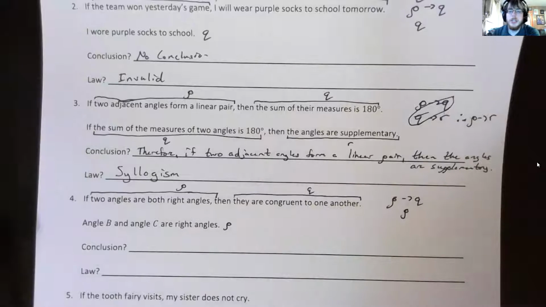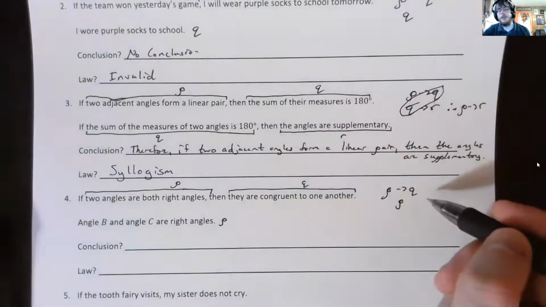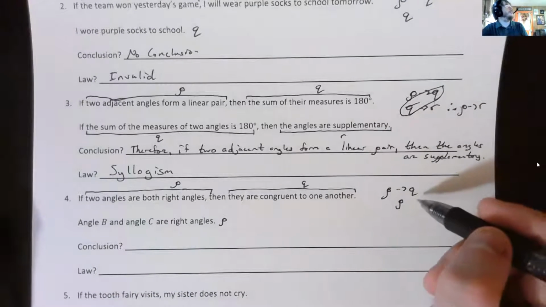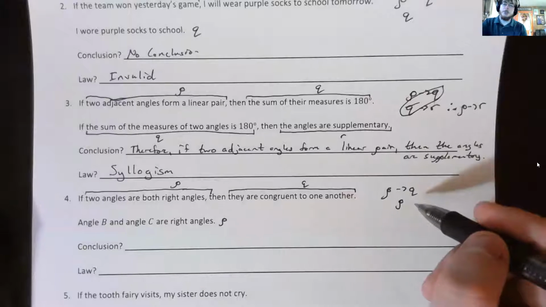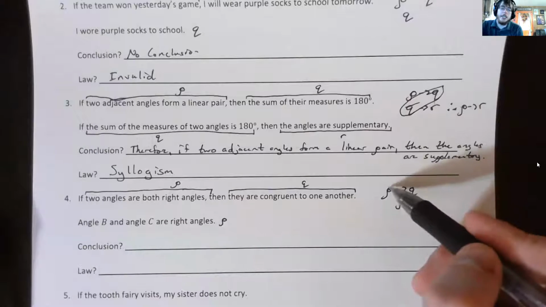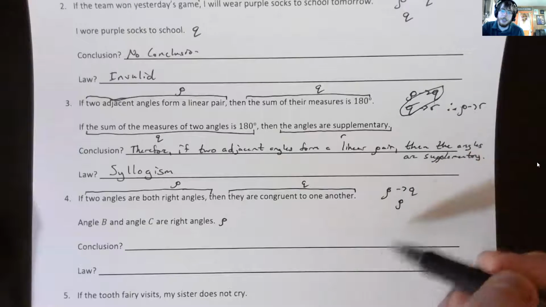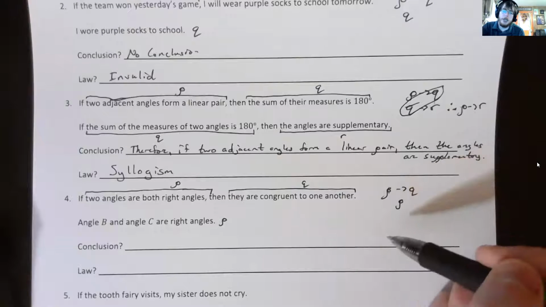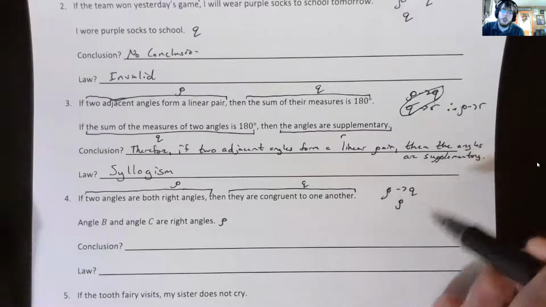Can we draw a conclusion from this statement, or from these two statements? And so since we only have one if-then statement, we're looking to see if we can use the law of detachment. So we have to see, is our hypothesis the one that's true, or is it the conclusion or something else? And if we look here, P is our hypothesis, P is the one that's true.